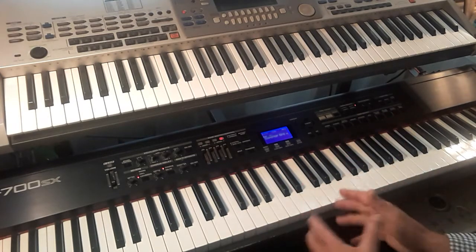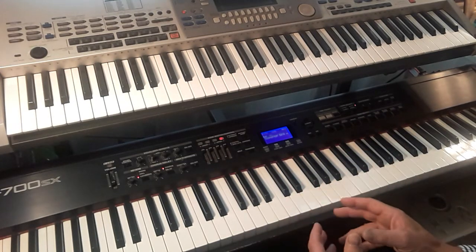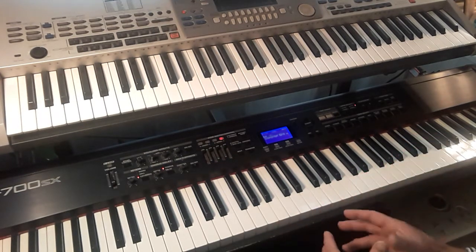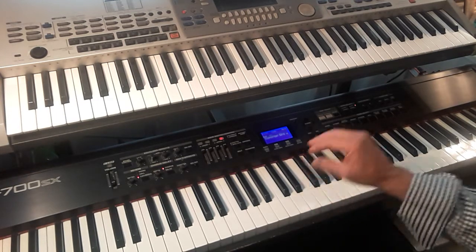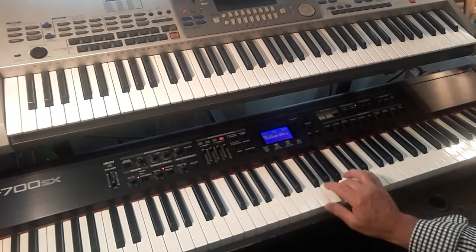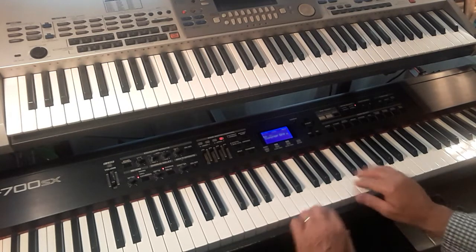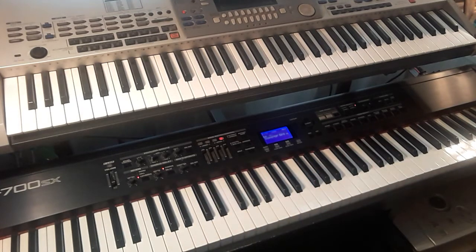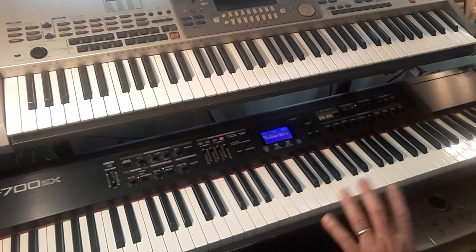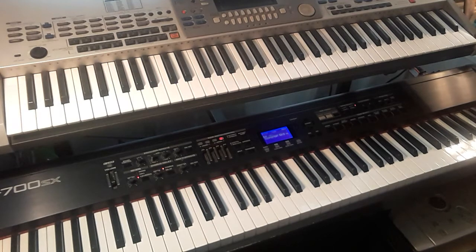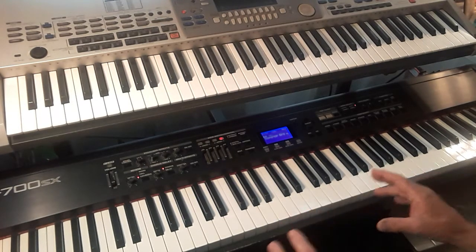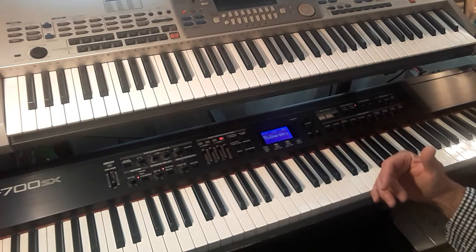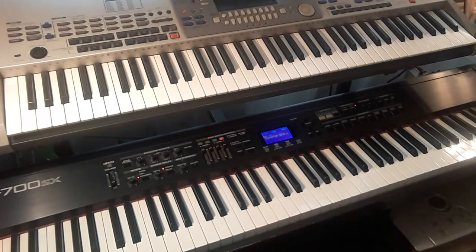Now, every major scale has got a relative minor scale, and the only reason for that, as I said before, is because it shares the same key signature. Therefore, there are no sharps or flats in the key of C major, the natural key of C. So in A minor, the natural A minor scale, there are no sharps or flats either, and that shares the same key signature as C, none.